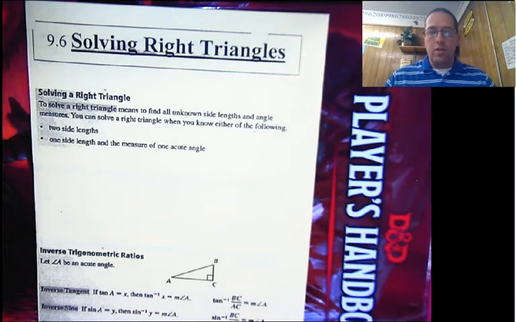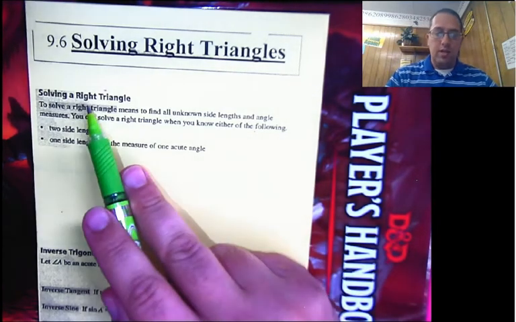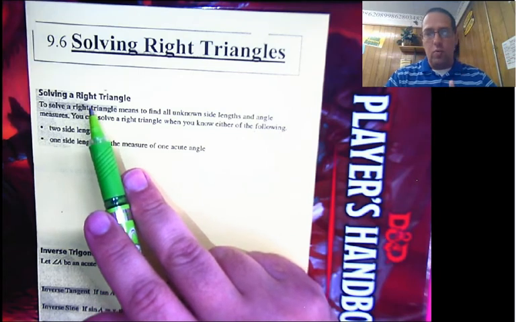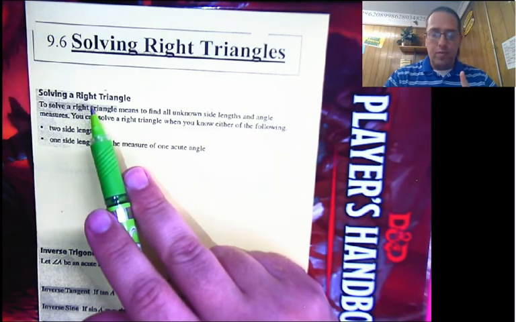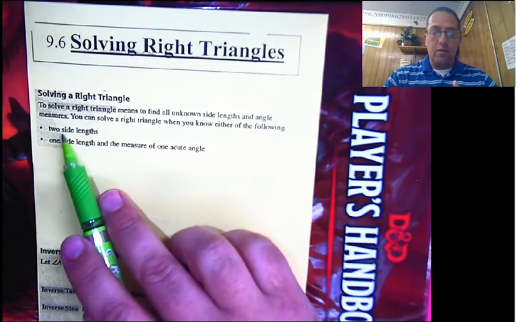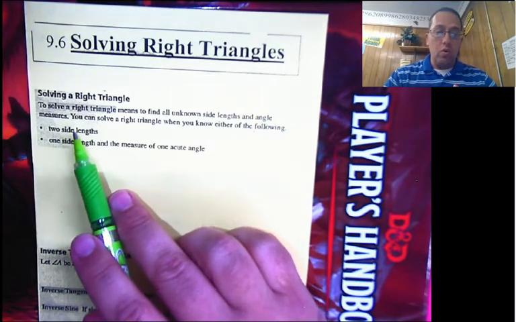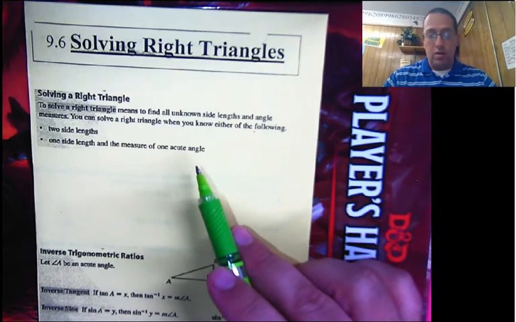Now for this to work you have to have three things. Now this says two things, but you have to have three things. You have to have at least one side, and then you have to have some more sides and angles. Three. Now, in all of these, we're already going to know that it is a right triangle. So we already know one angle, the right angle, and in addition to that, we have to know either two sides or one side and one of the acute angles.